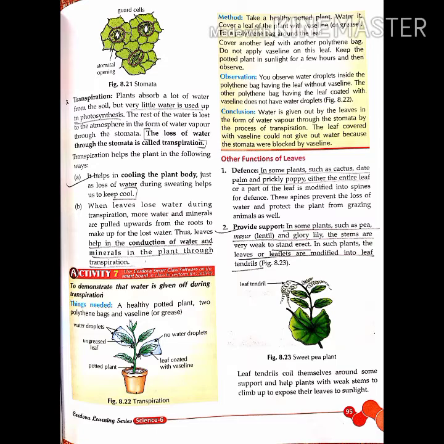Small openings present in the stomata help in the exchange of gases. They are called lenticels. During photosynthesis, carbon dioxide enters and oxygen goes out. This is called exchange of gases in plants. So the stomata in the leaves help in the exchange of gases.